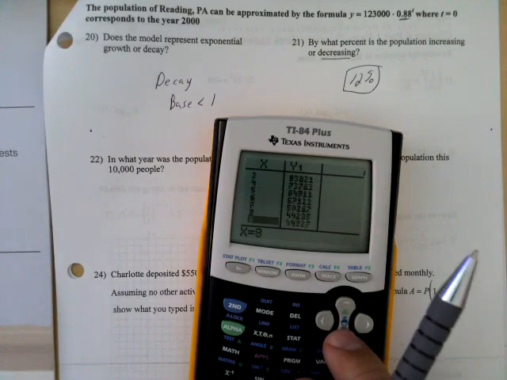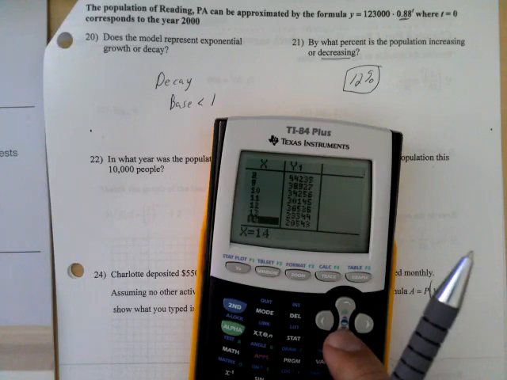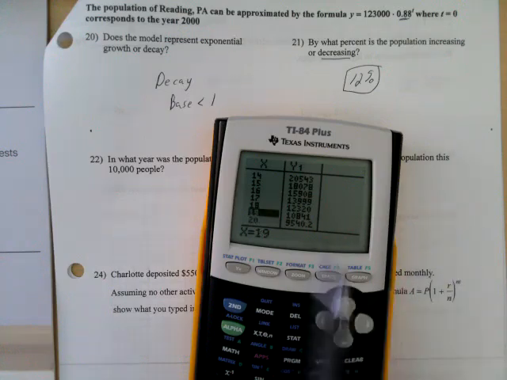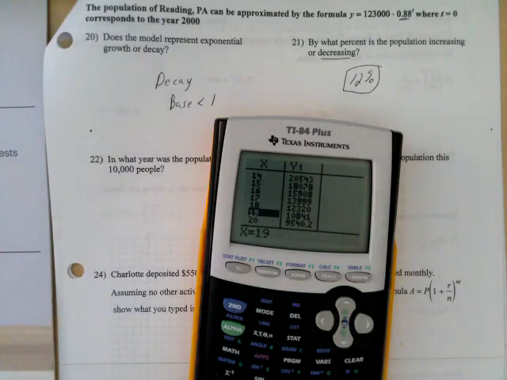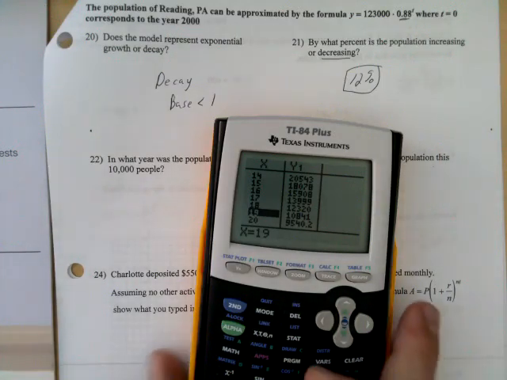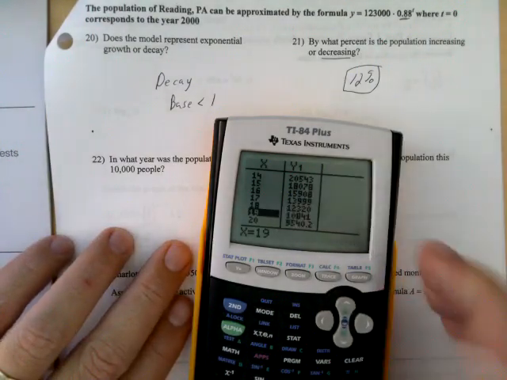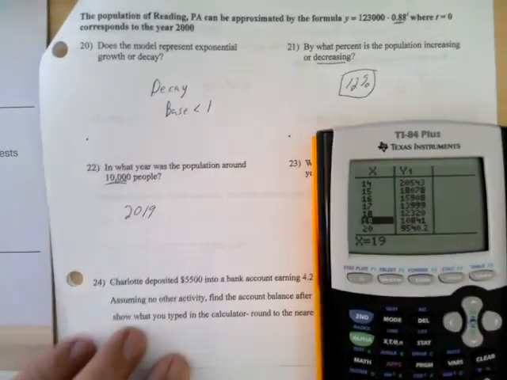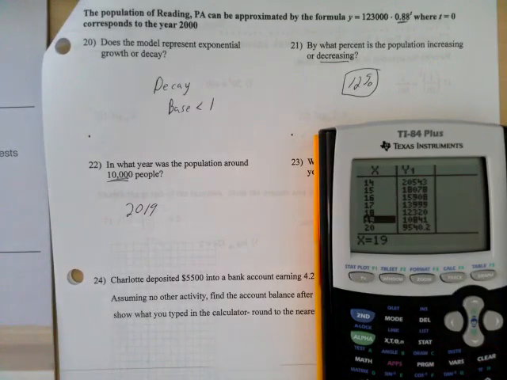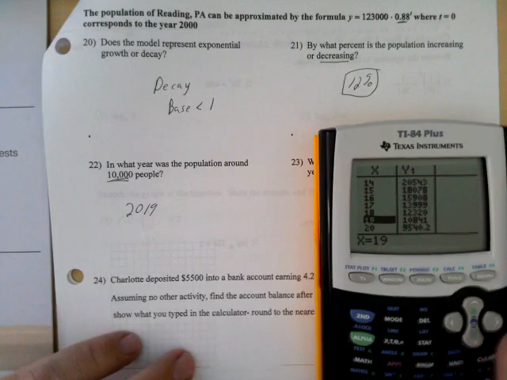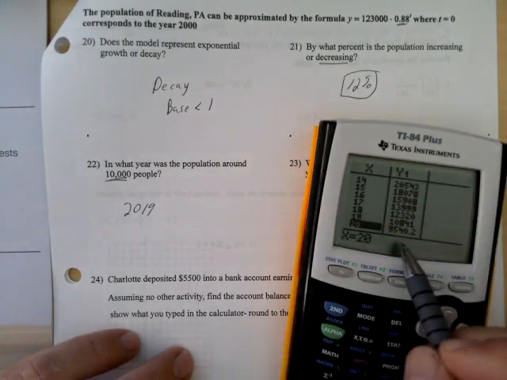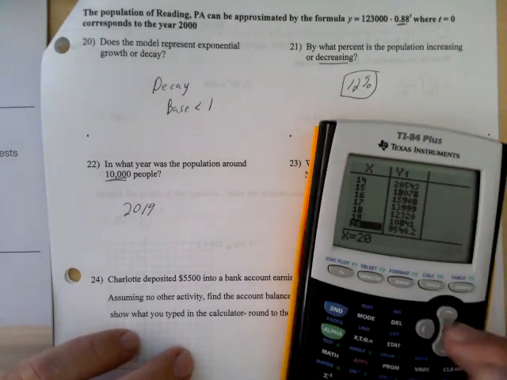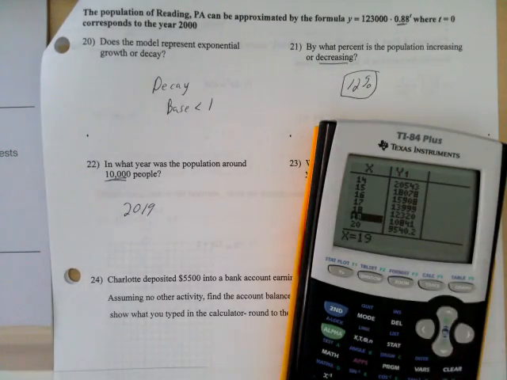So what I'm asking you to do is find 10,000, okay, or close to 10,000 as possible, and you can see it occurs when x is 19. So you just understand that this is years since 2000. So sometime in between 19 and 20, so you can say in the year 2019, that's when we would reach a population of 10,000. Okay, by 2020, we're at 9,540. So it occurred in the year 2019.